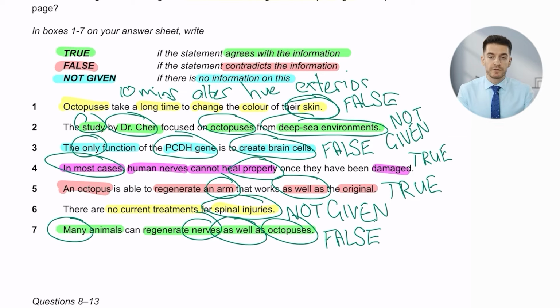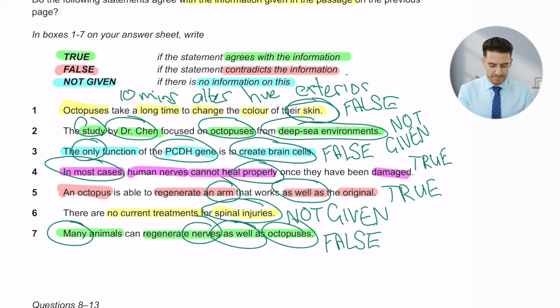So they were the true, false, and not given questions. They were 7. They were pretty simple. So make sure that when you're doing reading passage 1, you get all of these questions correct, because the questions get harder in passage 2 and 3.